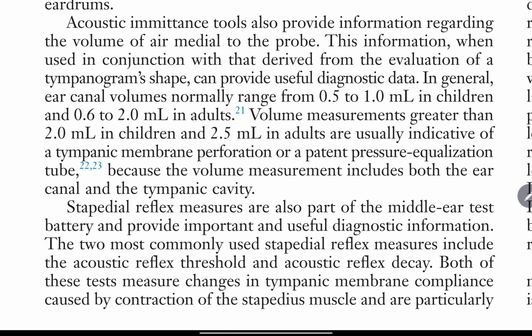Acoustic emittance tools also provide information regarding the volume of air medial to the probe. This information, when used in conjunction with that derived from the evaluation of tympanogram shape, can provide useful diagnostic data. In general, ear canal volume normally ranges from 0.5 to 1 ml in children and 0.6 to 2 ml in adults.